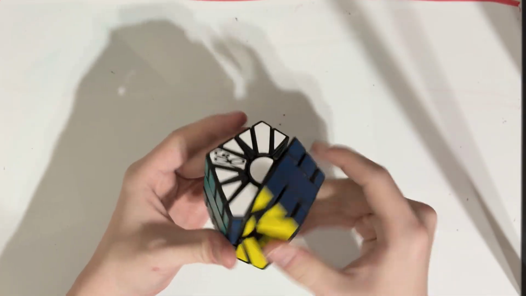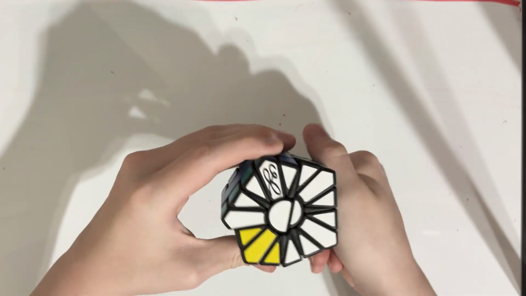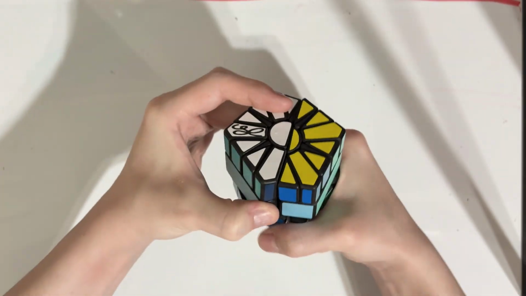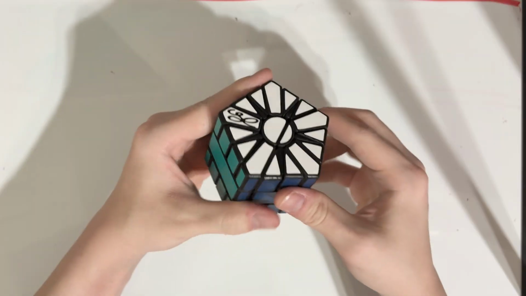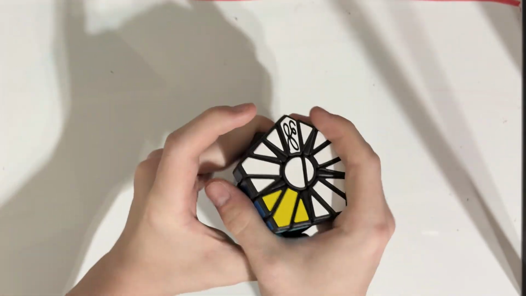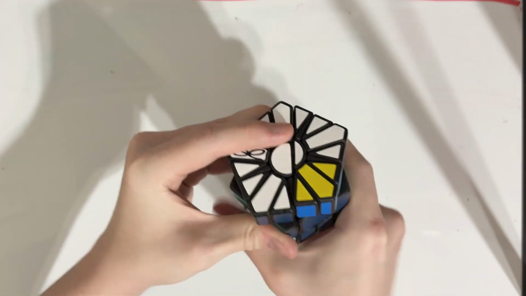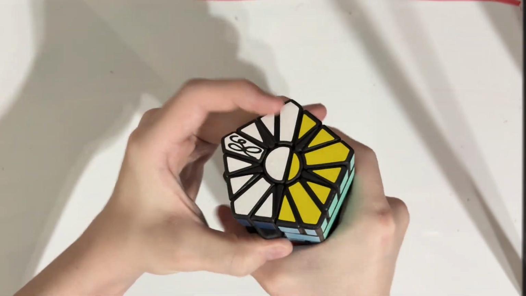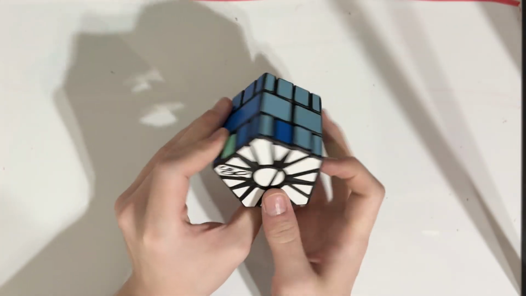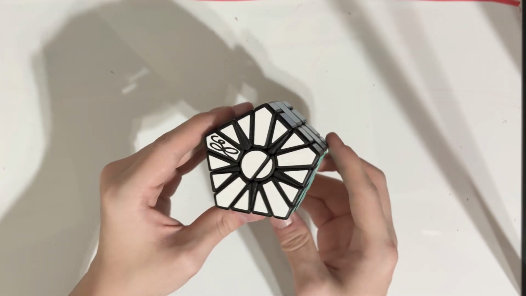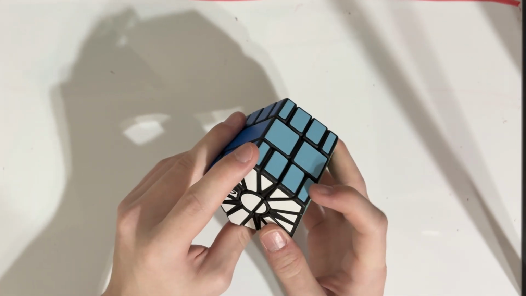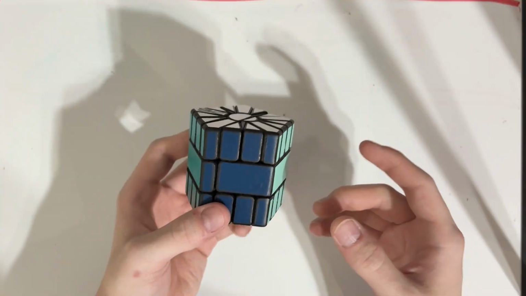Because all you have to do is just that algorithm separated by a single turn, and then you do the same thing again. And that will 3-cycle all of these edges.